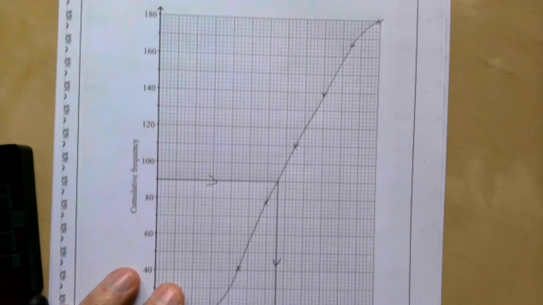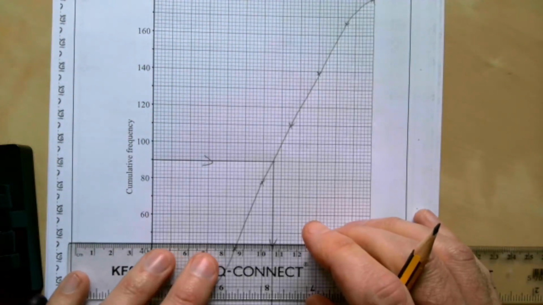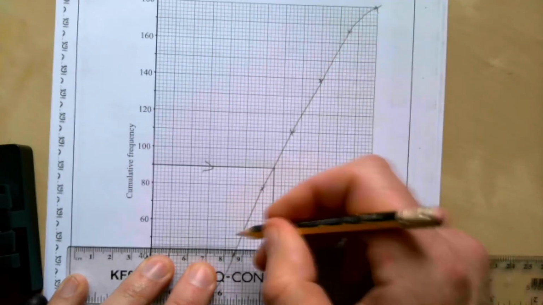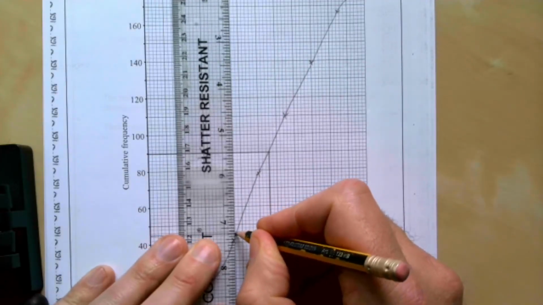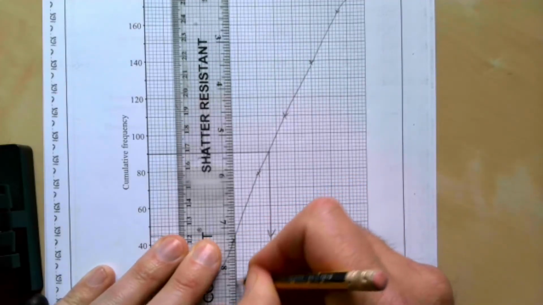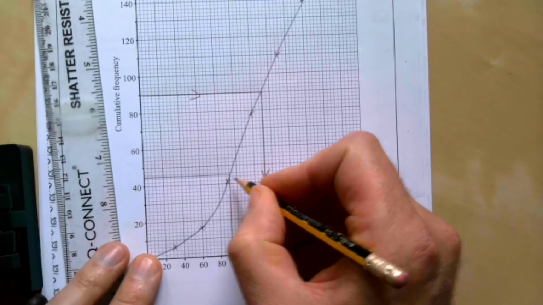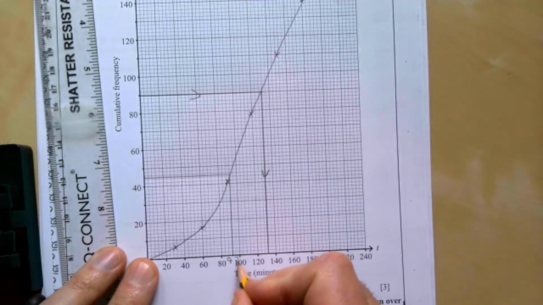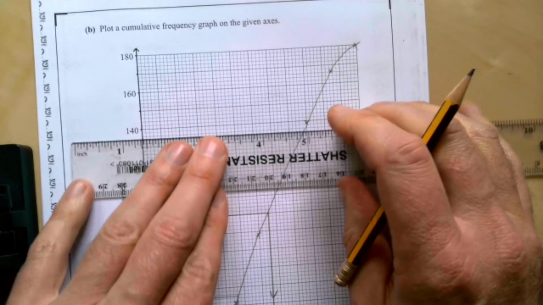The lower quartile and the upper quartile I need for the interquartile range, so we need to go across at 45. So it's going to be here. And then down. I think that's just past the 92. I haven't drawn it very well, but if you look really closely, that's just past the 92, so I'm going to give that a 93 there. So my lower quartile is 93, and my upper quartile, let's see, that's going to be 135.